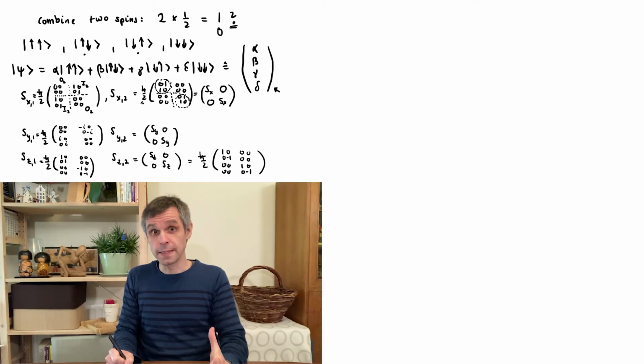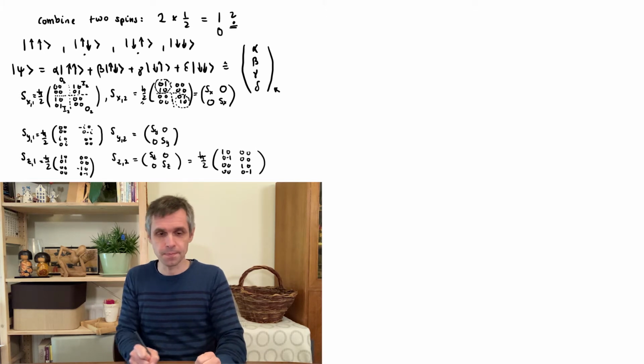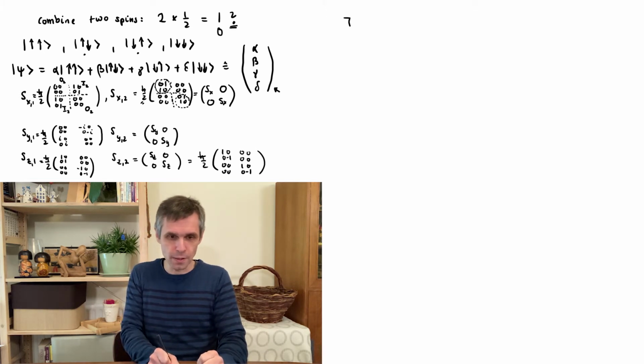And now to see what's really going on, we are going to look at the total angular momentum of the system. I'm going to denote it as J, and this has now 3 components, which are just the sum of the angular momenta of the 2 spins.